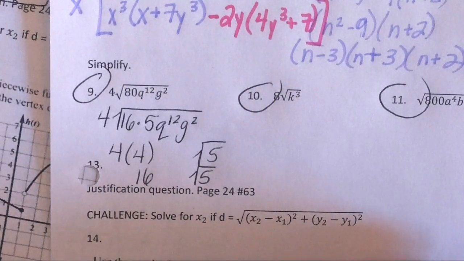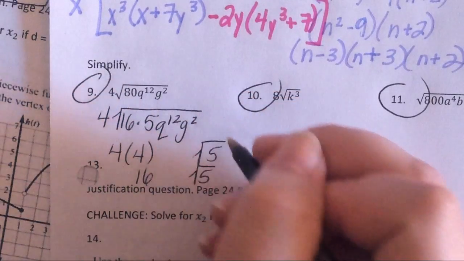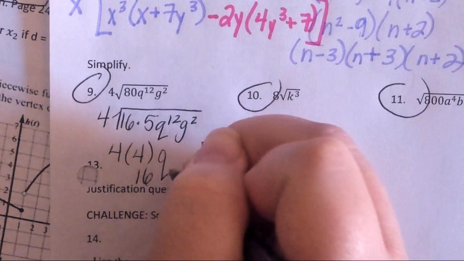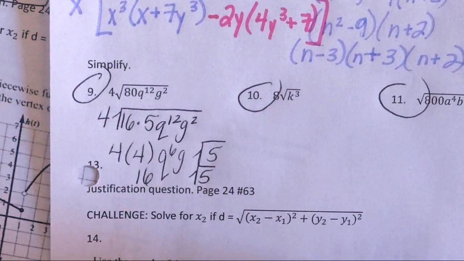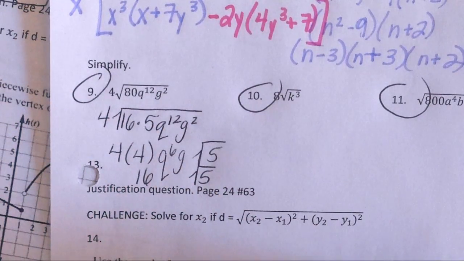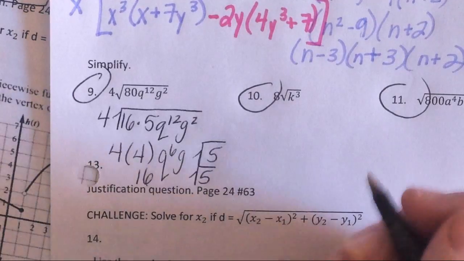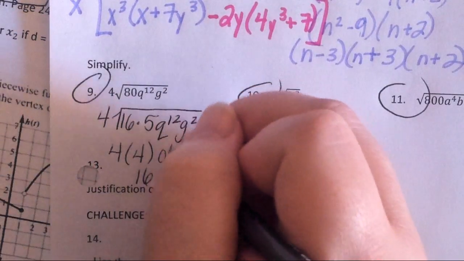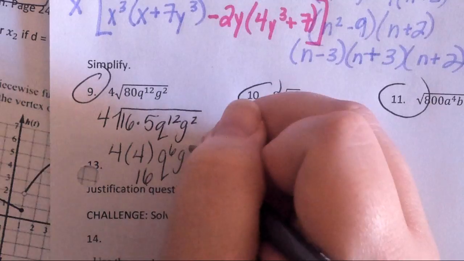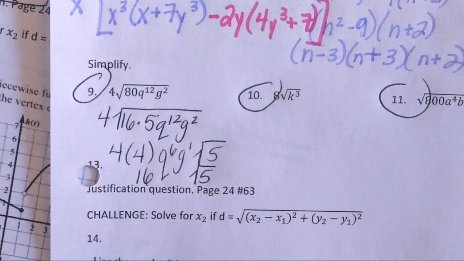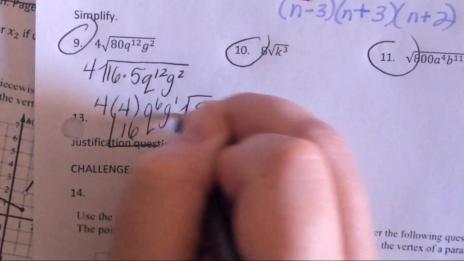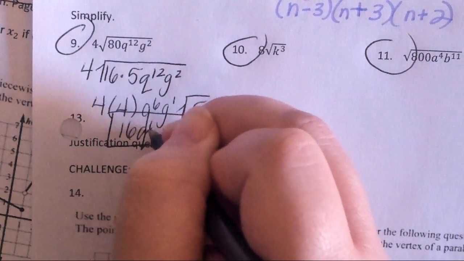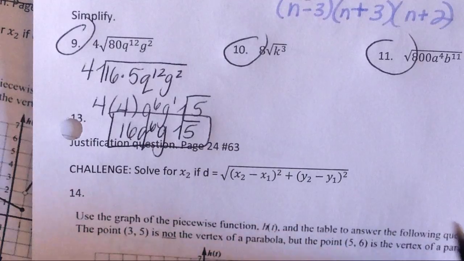This is where first period broke my heart. I'm hoping it doesn't repeat itself. Q to the 6 and G to the what? Just G, and I'll give 2 and 3 a point for that. 12 divided by 2 is 6. 2 divided by 2 is 1, so it's G to the 1. But you and I both know we don't actually write that 1. It's understood. So your final answer should be 4, Q to the 6, G square root of 5.